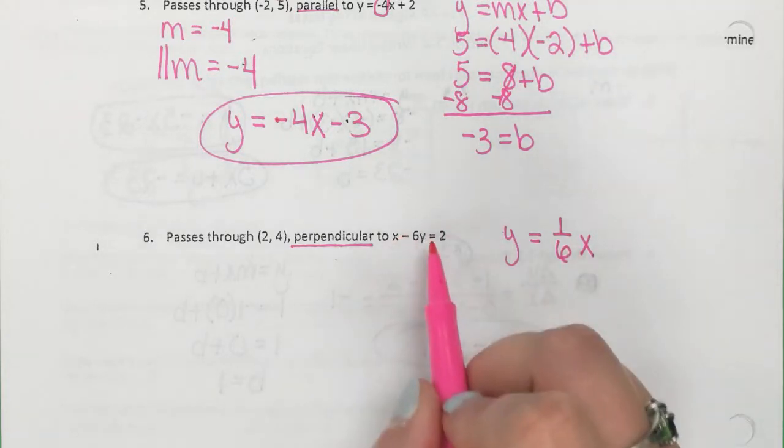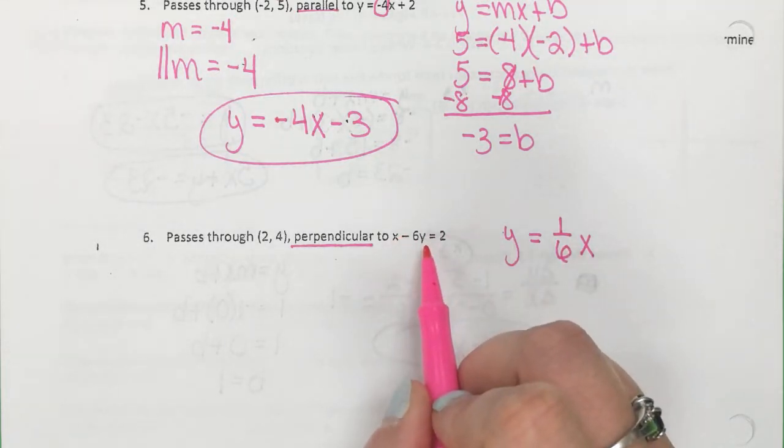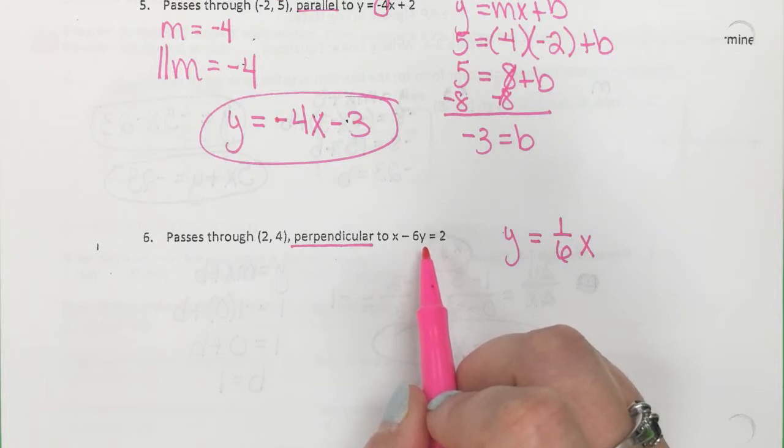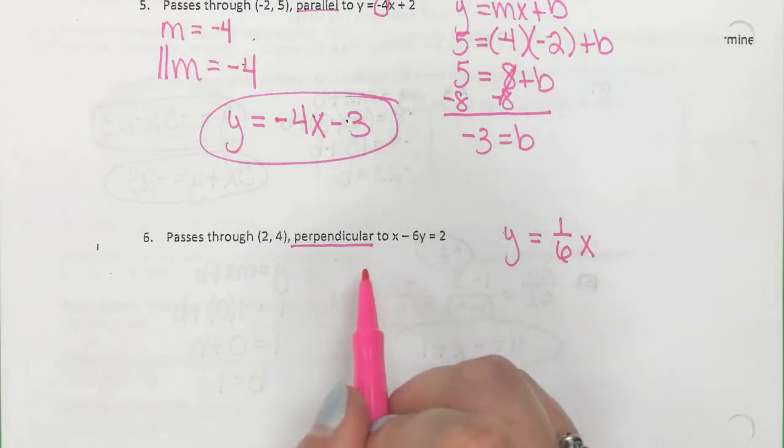What did you get when you solved this for y? I thought you flipped it.